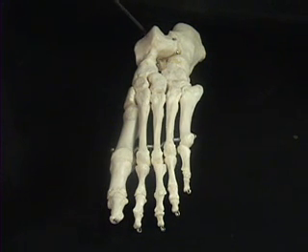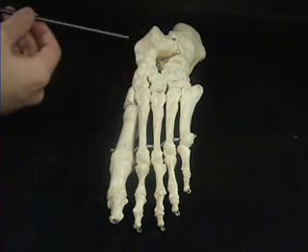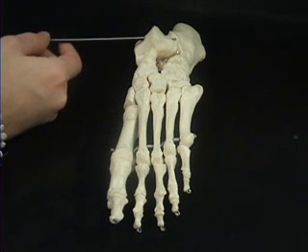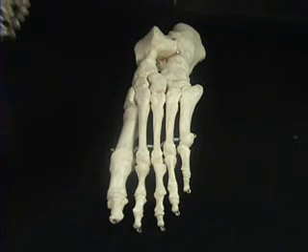Talus, name this bone, be specific. Talus, what articulates with this bone, be specific. Both the fibula and the tibia. The lateral malleolus connects here, and the medial malleolus connecting here. Name this bone: talus. What articulates with this bone superiorly or proximally would be your fibula and your tibia.